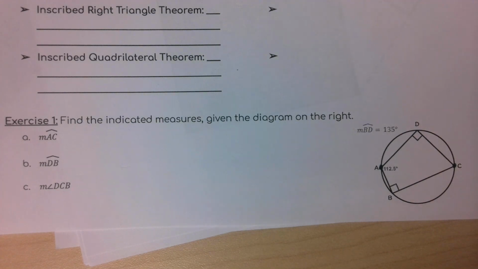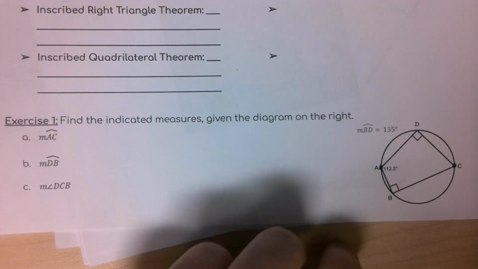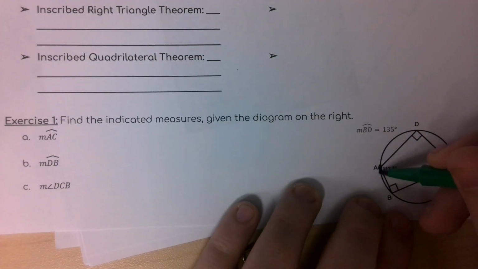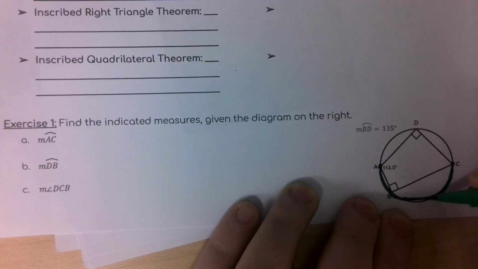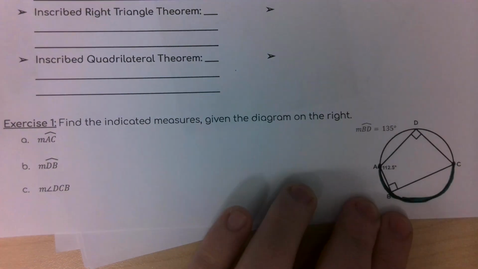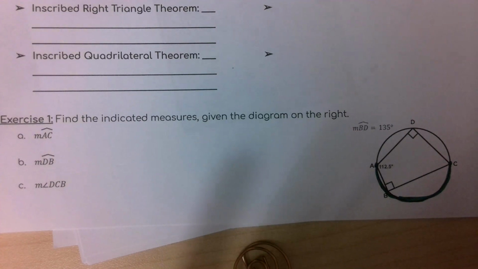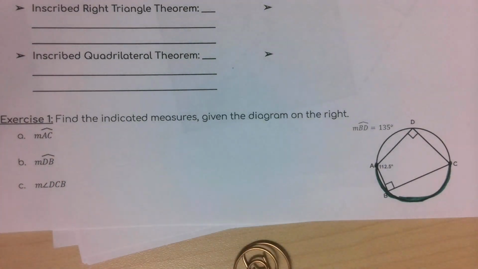My suggestion is, if you can't tell if something's going to be a major arc or a minor arc, meaning greater than or less than 180 degrees, just solve for the measure of the arc. If you found the major arc, just subtract 180 and you'll find the corresponding minor arc. So I'm going to make the arc AC go around the bottom, because I think that one looks to be the minor arc. Again, I could be wrong, but we'll find out in a moment.